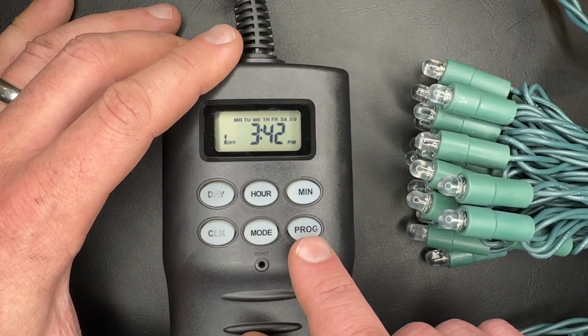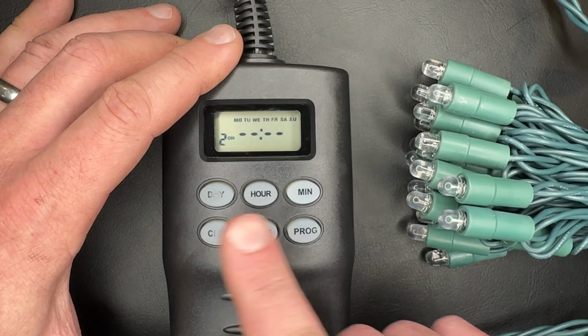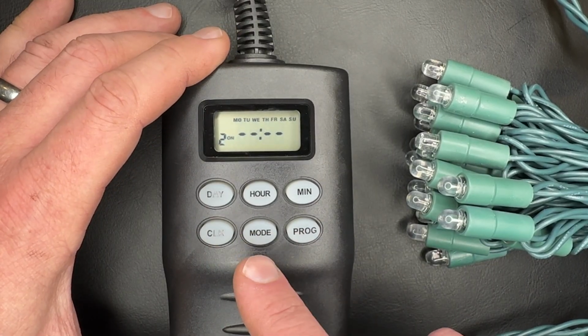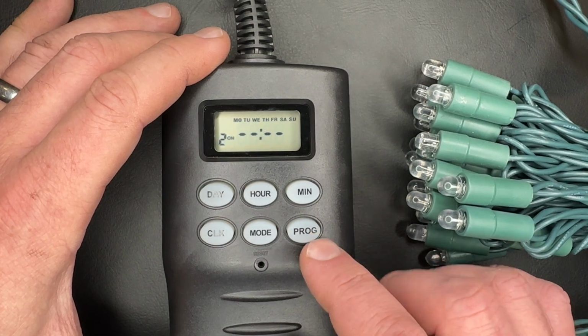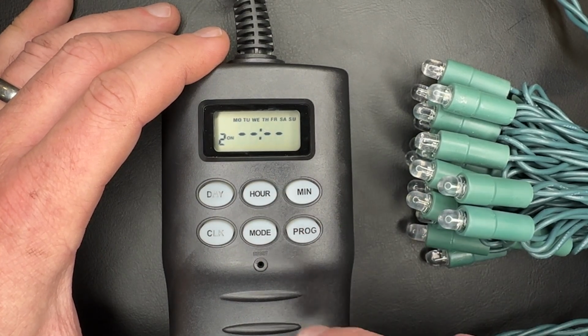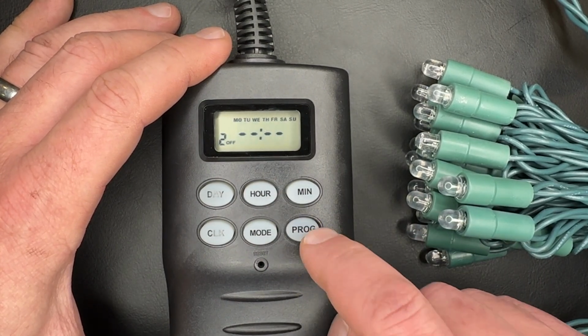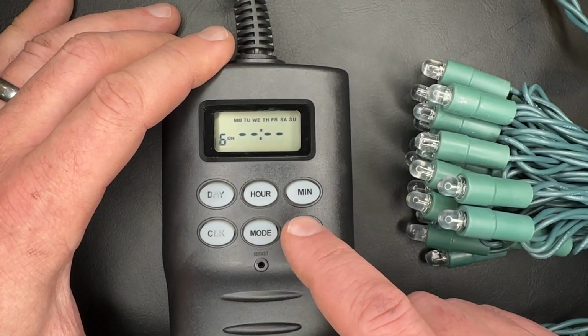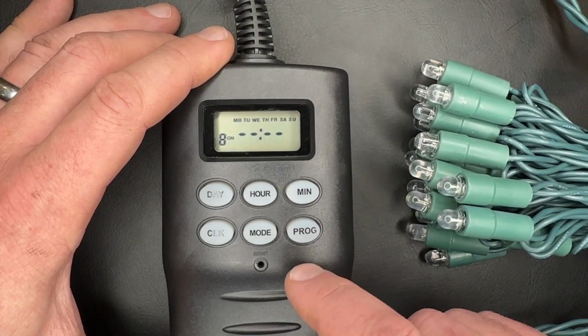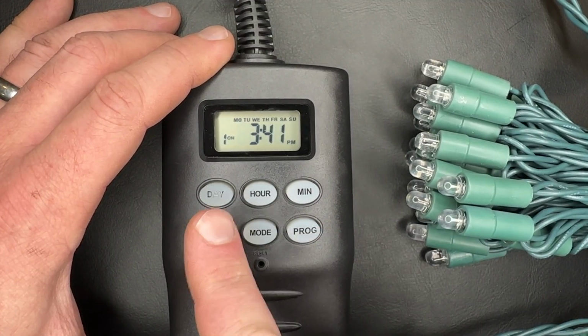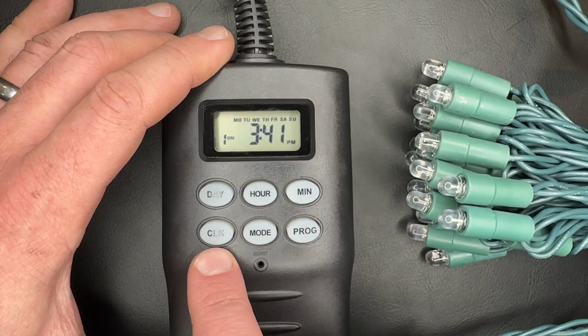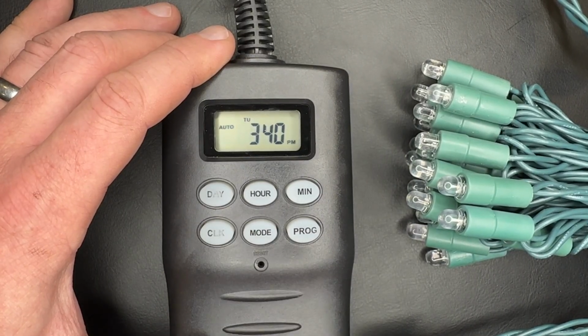And then we're going to hit program, and that's going to move on to the next. If you want to set a different one, you can, but go all the way through and go back to your schedule or program 1, and then hit clock, and that's going to take you back.